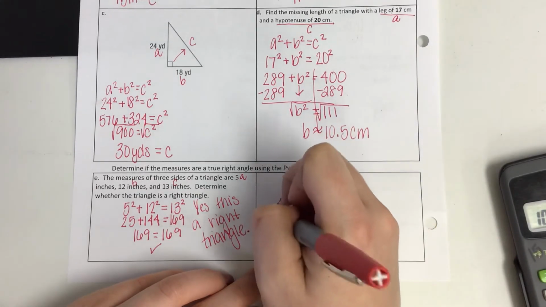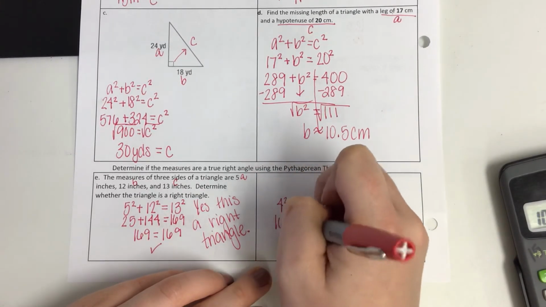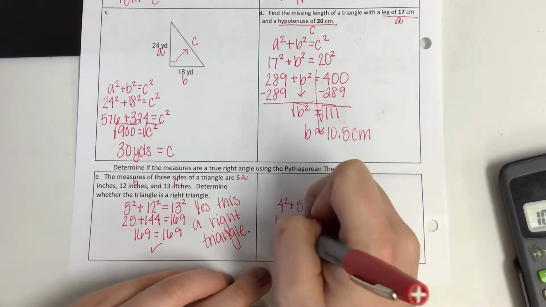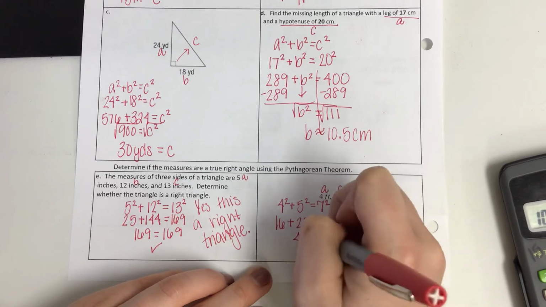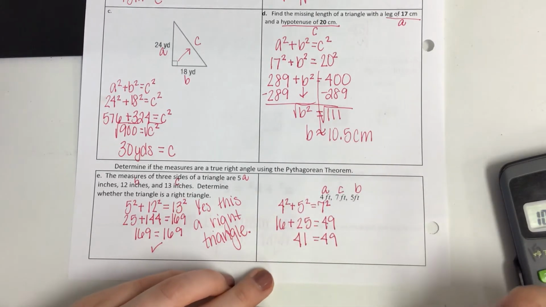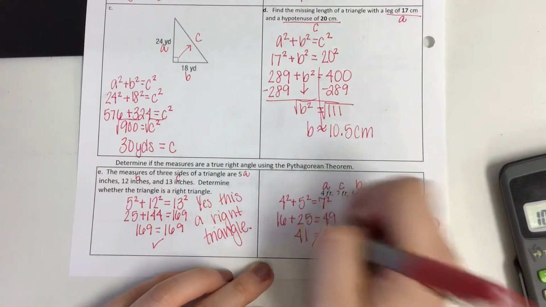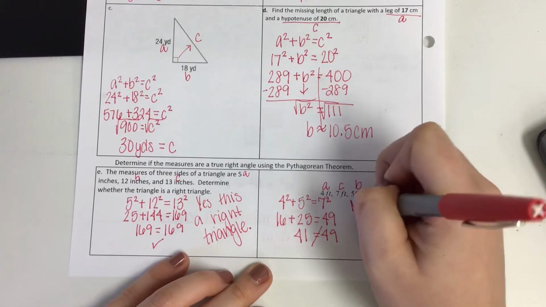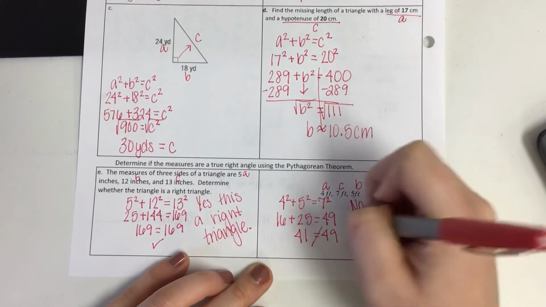4 squared is 16, plus 5 squared is 25, and 7 squared is 49. 16 plus 25 is only 41. So I have 41 on the left and 49 on the right, so this does not work. So no, this is not a right triangle.